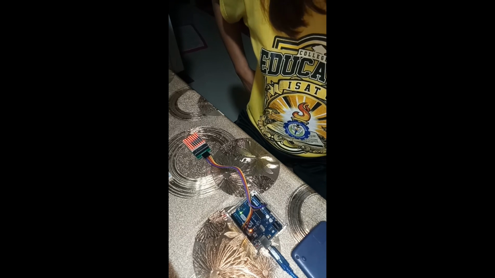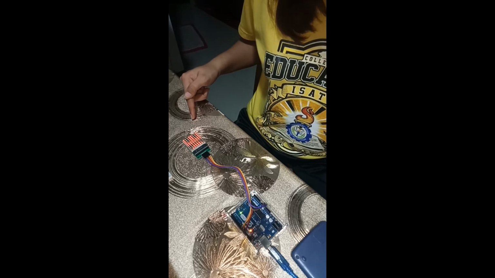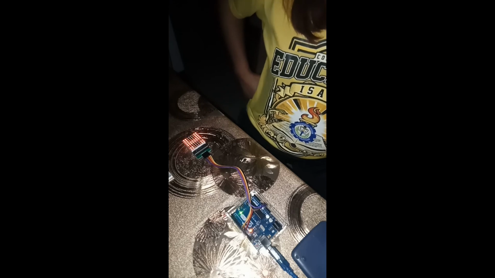Okay, there it is. As you see, the matrix is working fine. So let me turn off the lights. You see the LED is very bright and the result is really impressive.